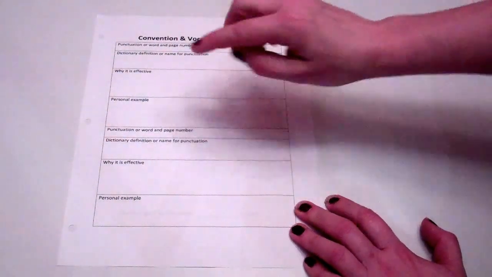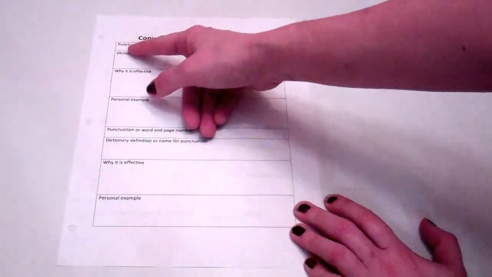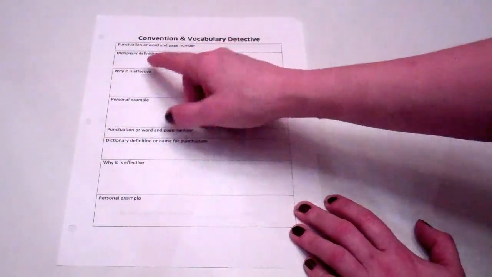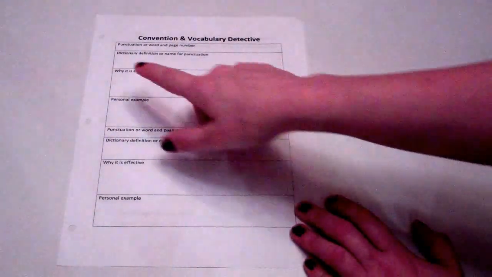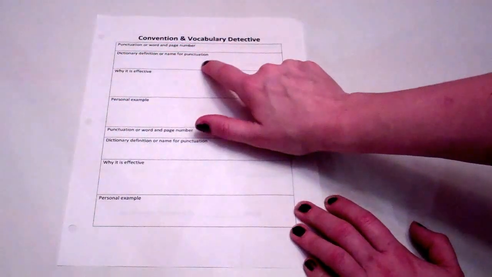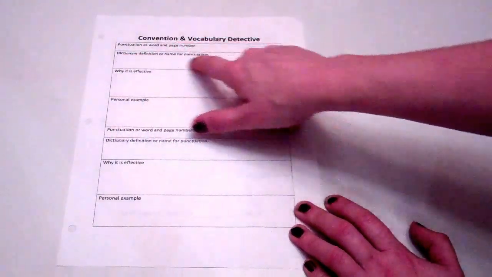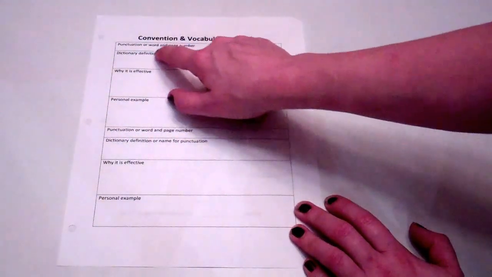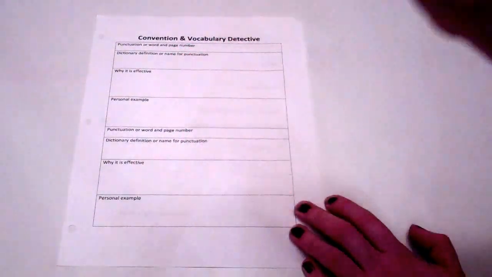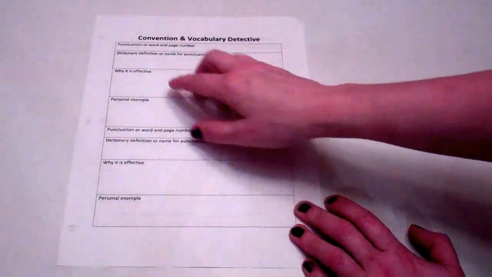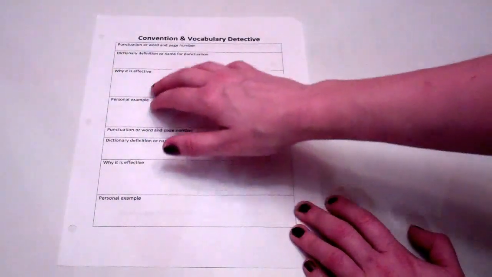And you're asked to do 4 things. One is you need to identify what it is that you're looking at, the punctuation or the word, and give me the page number so I can also find it, so I can see it in context. Then, if it's a piece of vocabulary, you're going to give me the dictionary definition. If it's a piece of punctuation, you're going to give me the actual name. So for example, that it's an ellipsis, and I want you to identify that here.